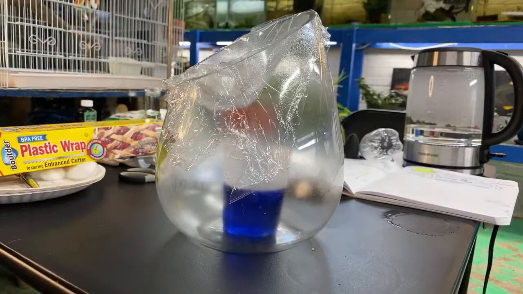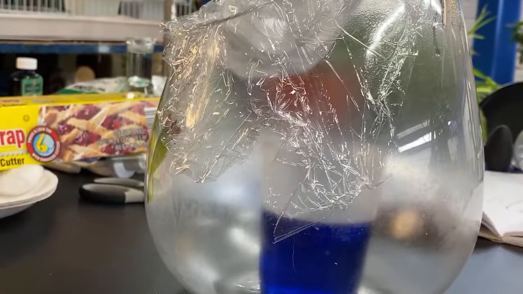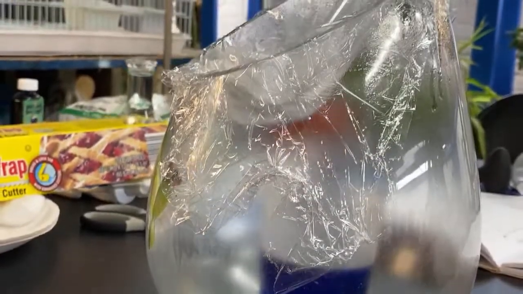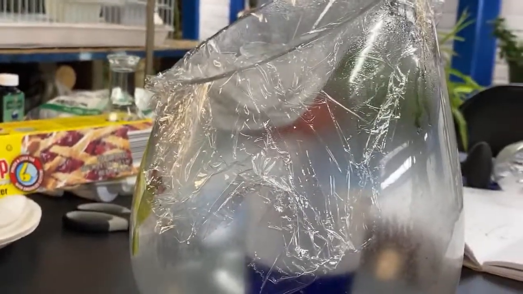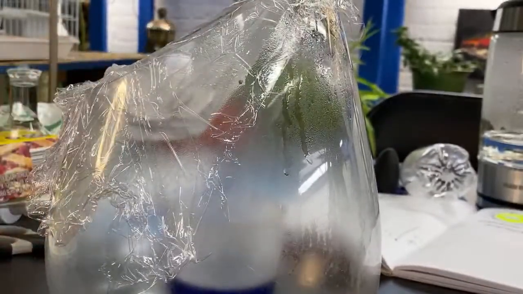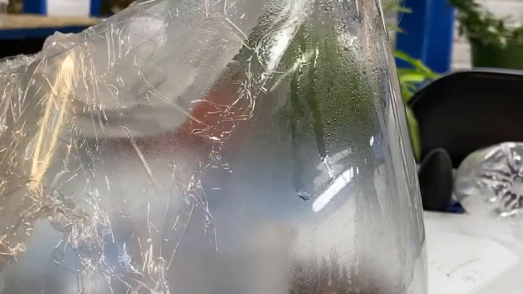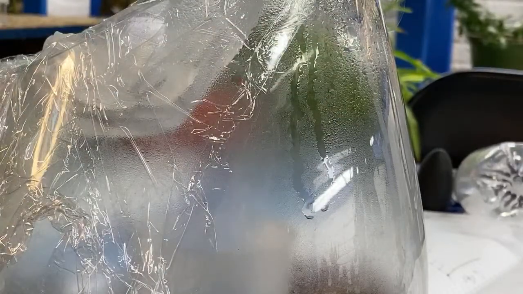Oh, I can already see some starting to form right there. Can you see it starting to get foggy in there? It's getting harder to see. Before we could see really well in there, but now it's starting to get foggy. Oh, I see some water dripping down the side here. Let me turn it. Look at that. Can you see that water dripping? And I don't see any blue water forming there.